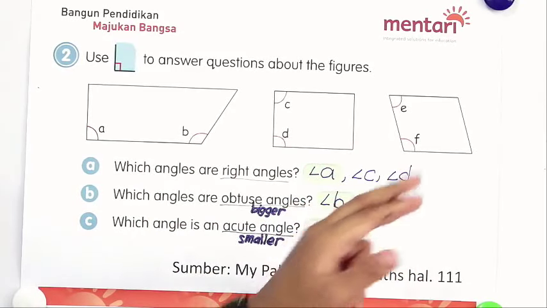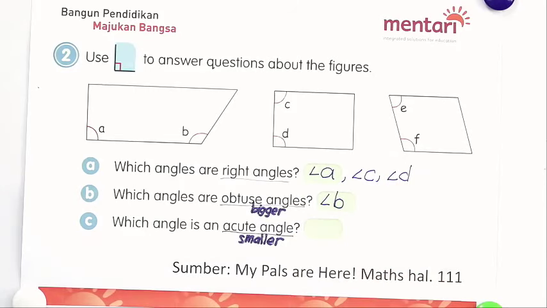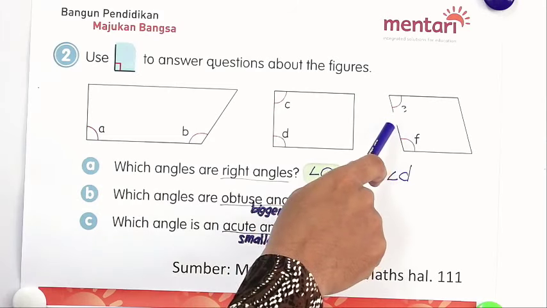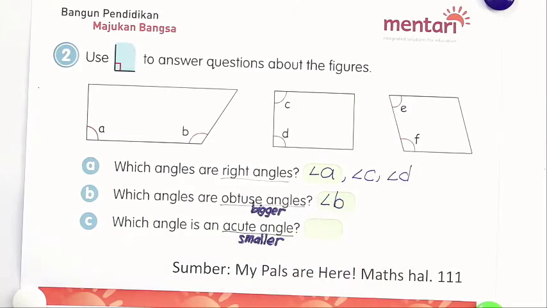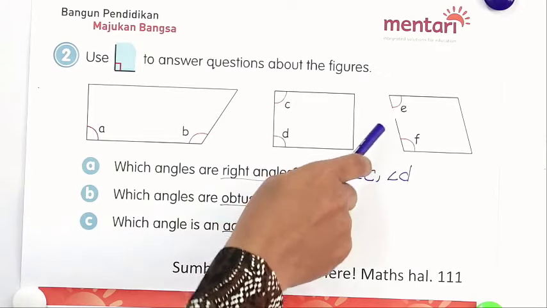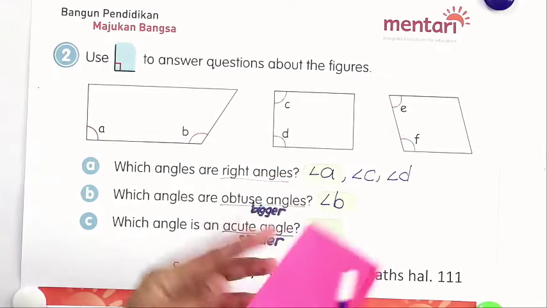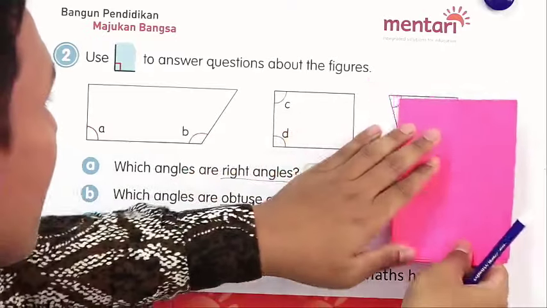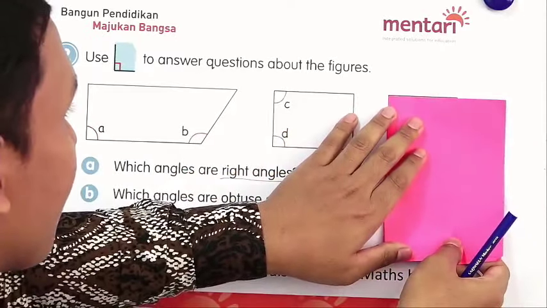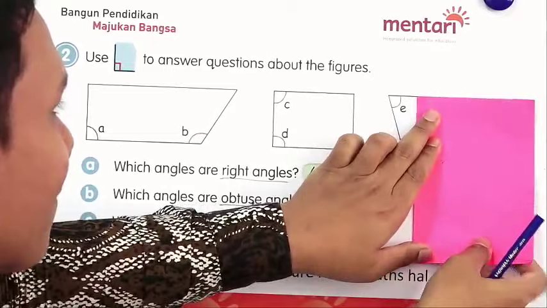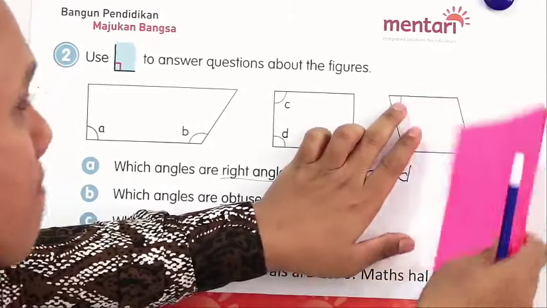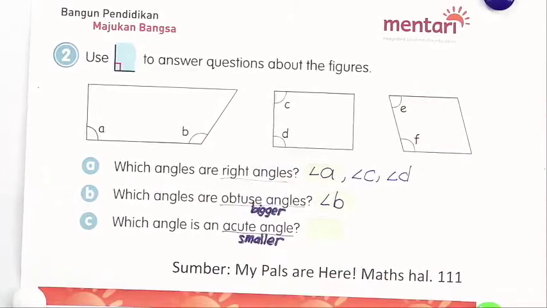So now let's move to another shape. Yeah, this is the last figure that we have for number 2. What about angle E and angle F? Which types of angle are they? Yeah? Angle E, now let's compare with the folded paper. You can see, yeah, it is smaller than a right angle.